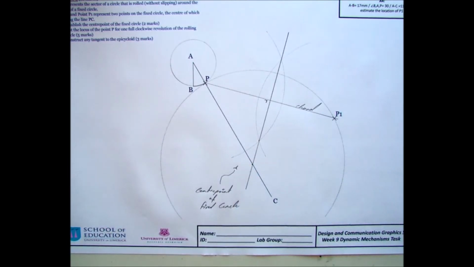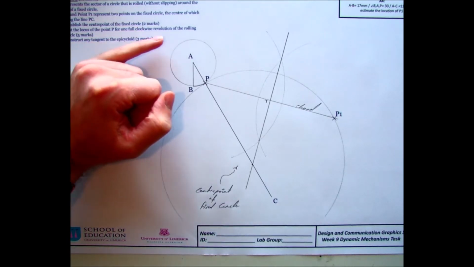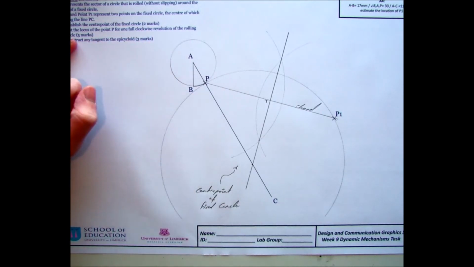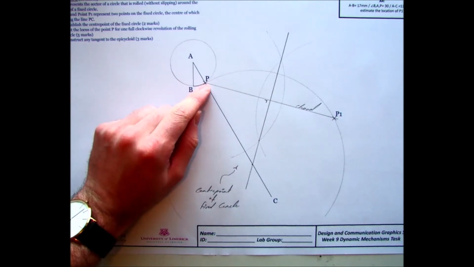Circle, like so. Now if I read on, plot the locus of point P for one full clockwise revolution of the rolling circle. So we have point P here.